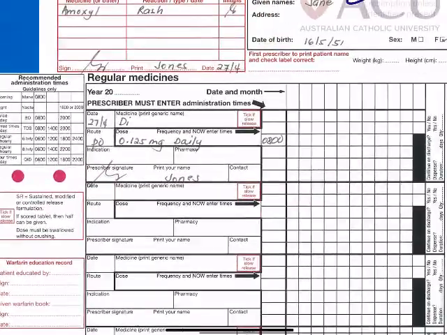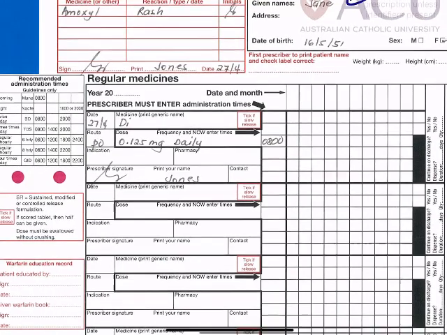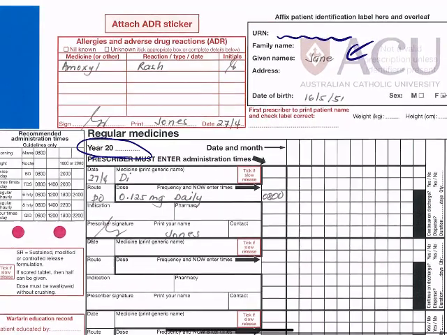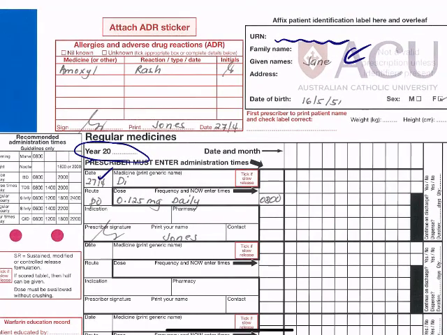If we come up to the other section, ideally it would be good for them to write the date there. We have a date. This drug doesn't exist. We could infer that it's digoxin because of the dose. However, this is not a legal order and we must get this reviewed.